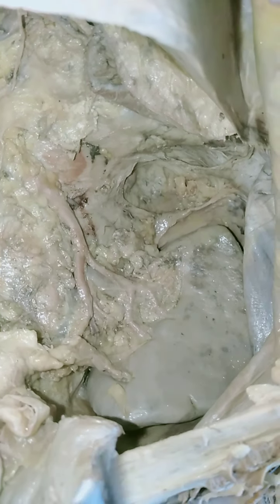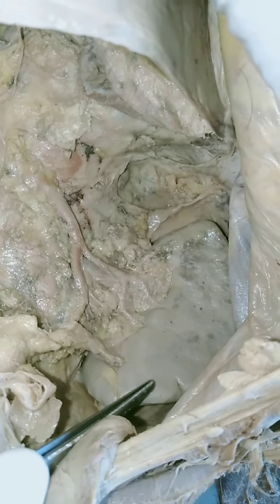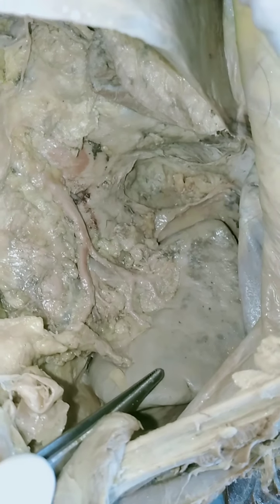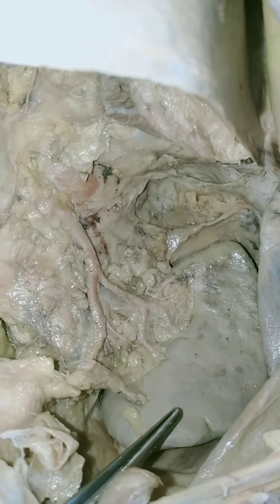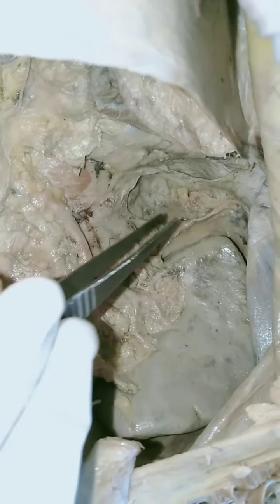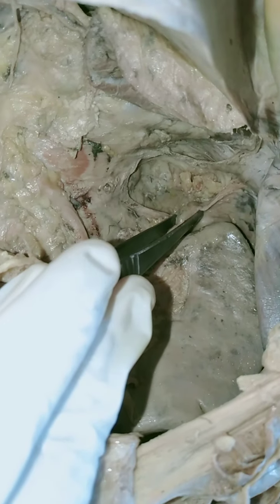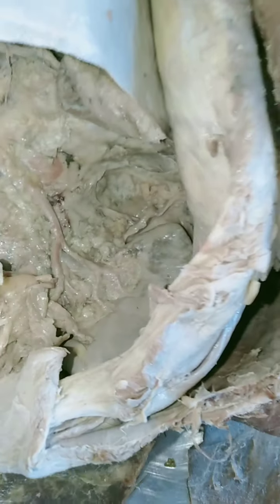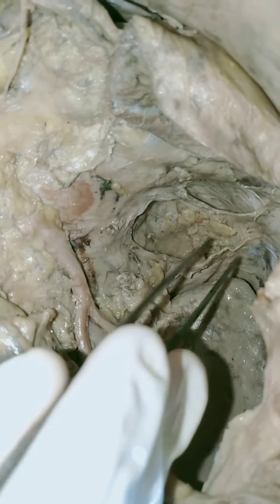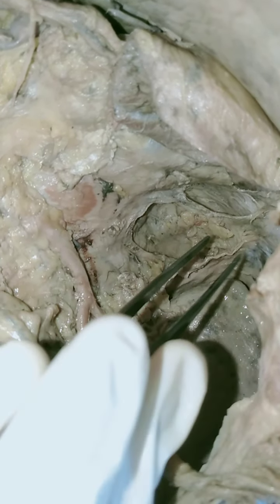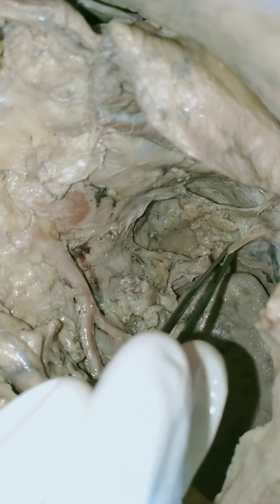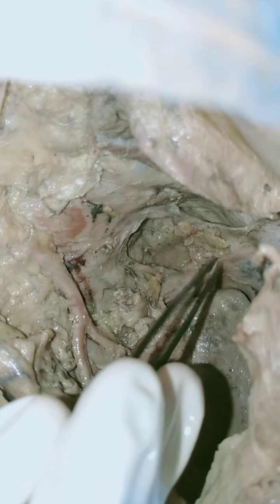Then there is the lienorenal ligament that is behind the spleen, that connects the anterior surface of the left kidney with the posterior lip of hilum of spleen. So that is the lienorenal ligament. Then here you can see the lienophrenic ligament. This is the lienophrenic ligament that connects the spleen with the inferior aspect of the diaphragm.